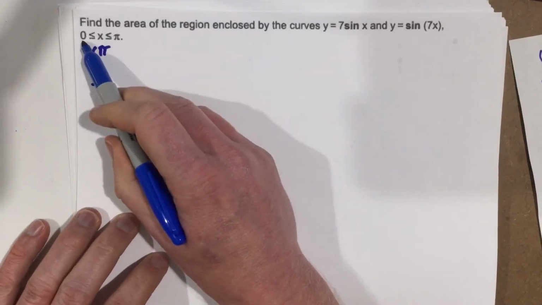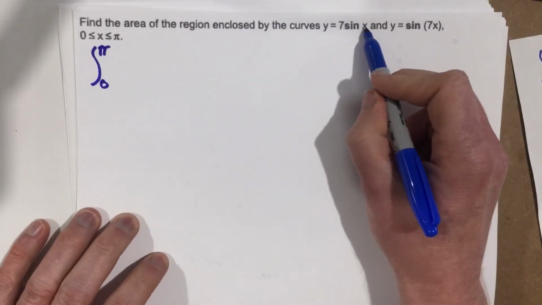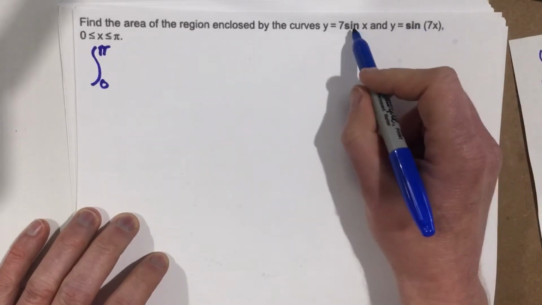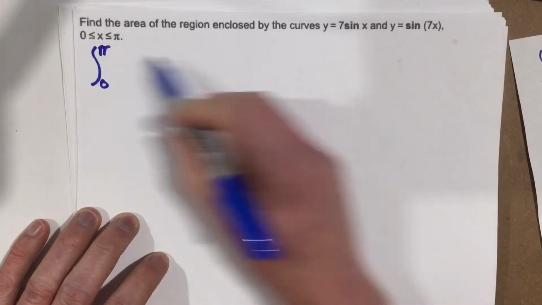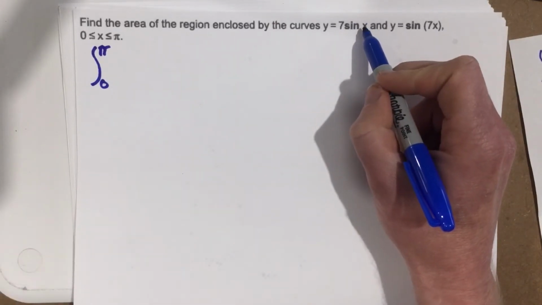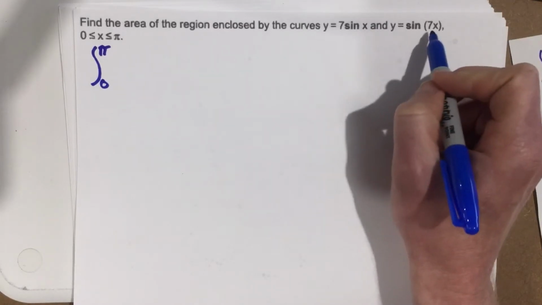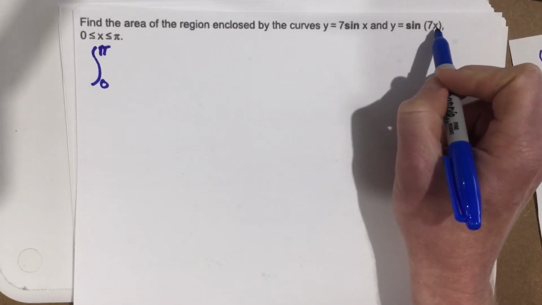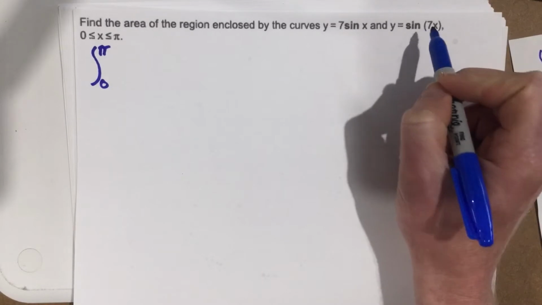If we plug in the endpoint 0, sine 0 is going to give you 0. And when you do sine 7 times 0, you also get sine of 0, which is 0.